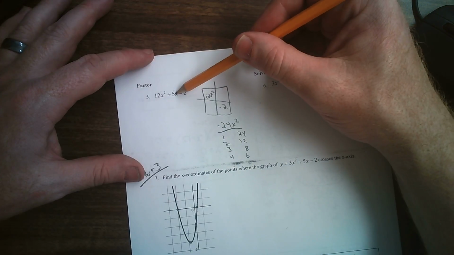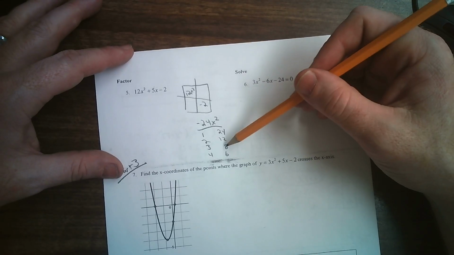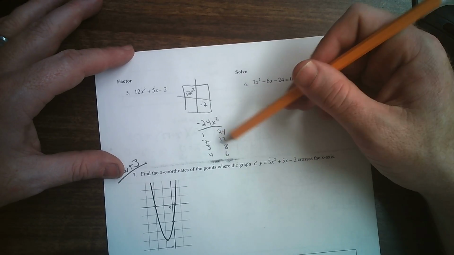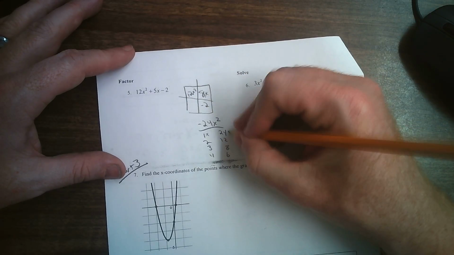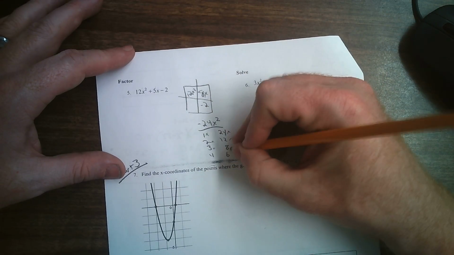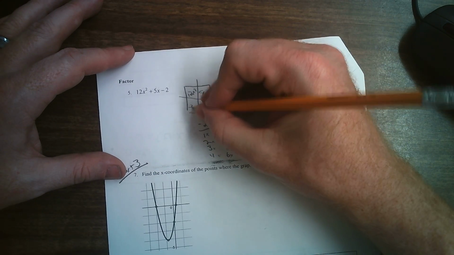To get to a positive 5, I can take 8 and 3. And since I want it to be positive, it has to be a positive 8x and a negative 3x.